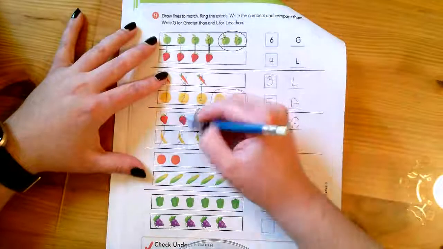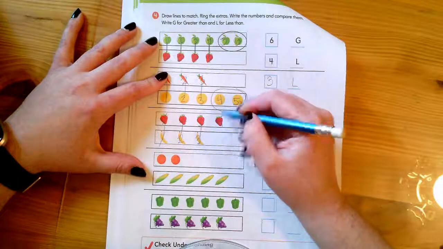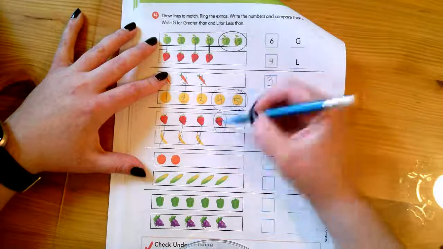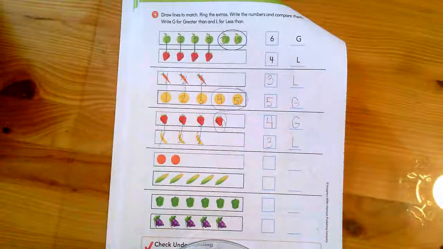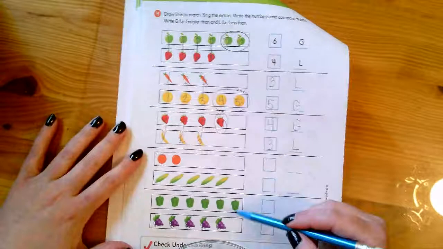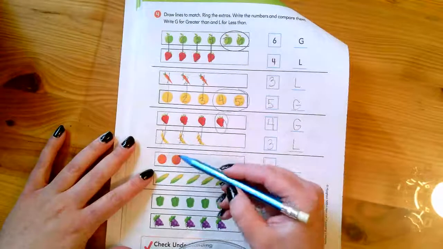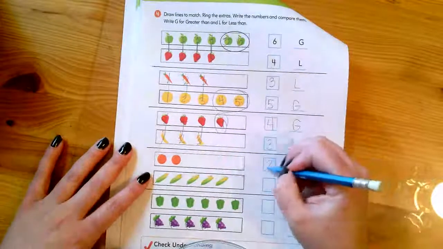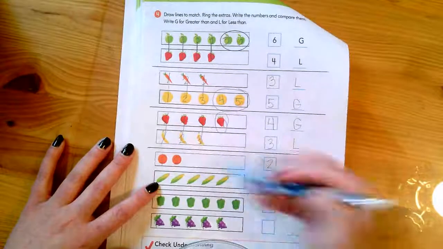Make your matches. Can we make another match? We cannot. So we circle that extra. This time there's only 1 more strawberry. But it's definitely the group that is greater because we have those extras. Let's do 1 more together and then you can try the last one on your own. How many oranges? 2. 1, 2.